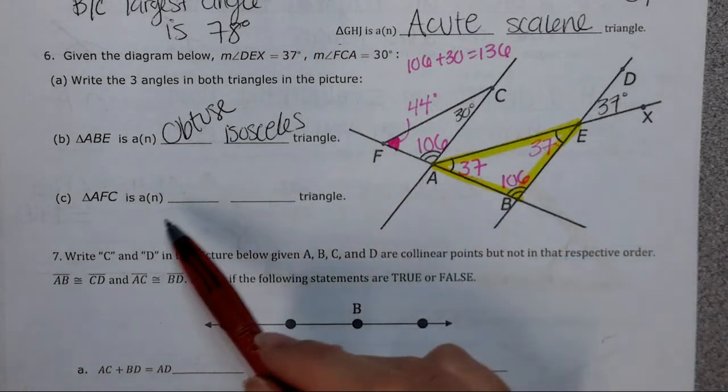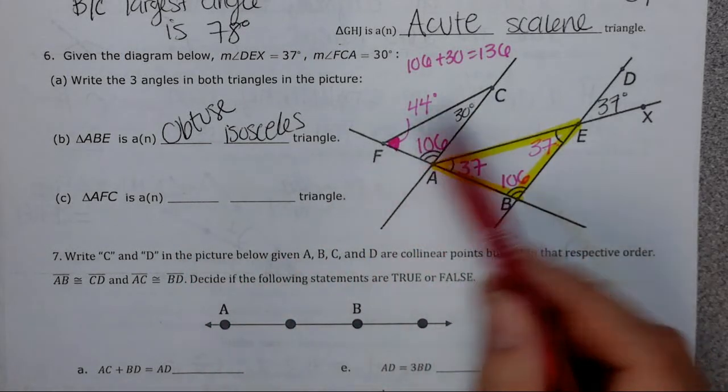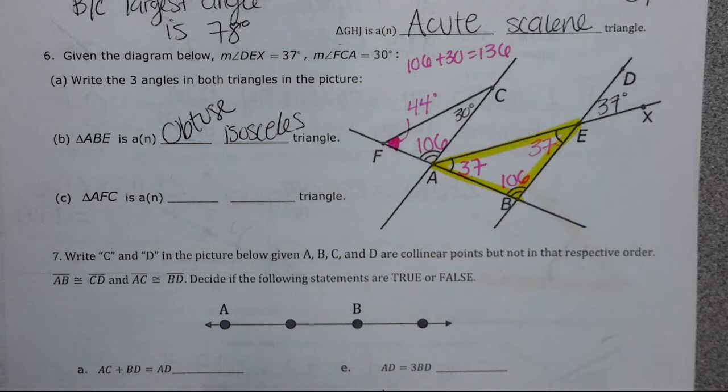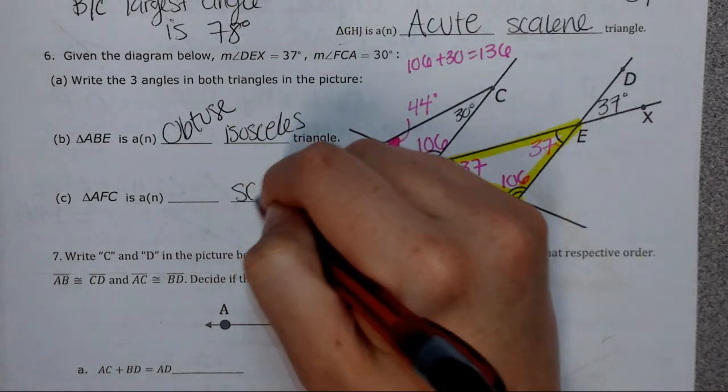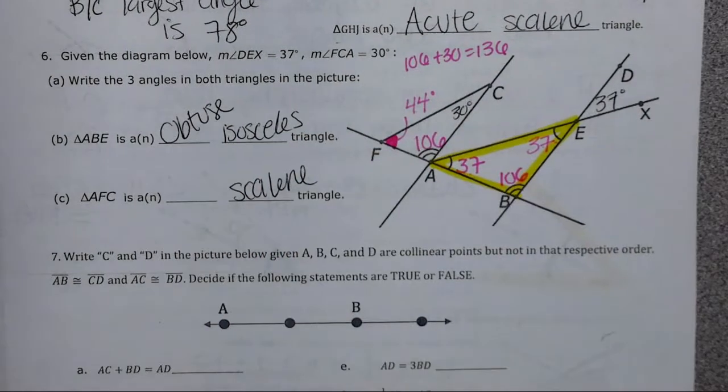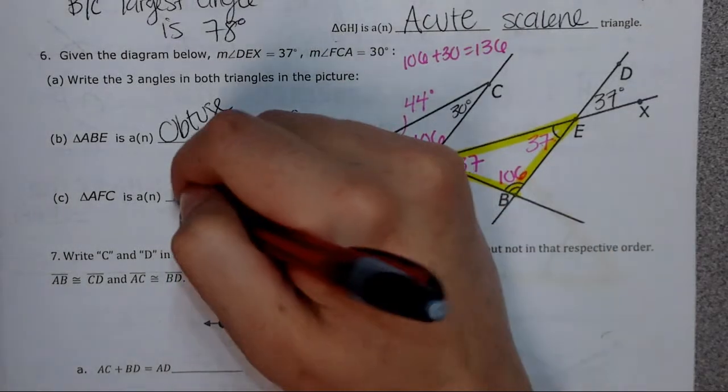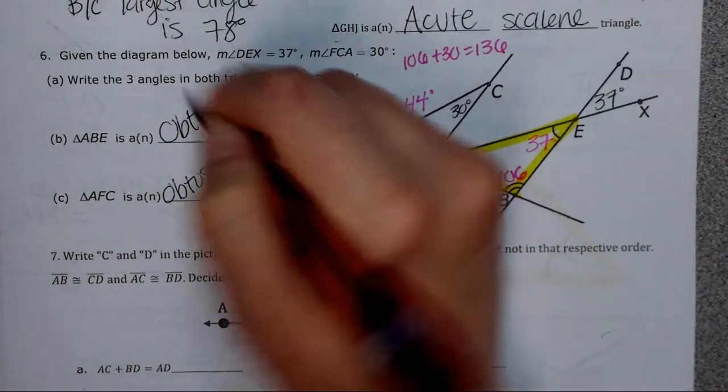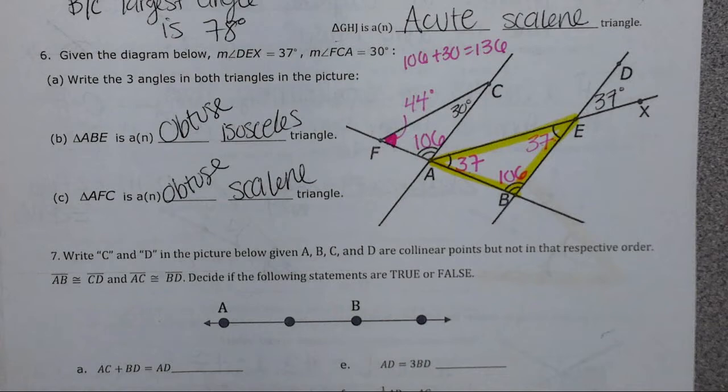Okay, next, AFC. So all 3 angles are different, which means that all 3 sides will be different. So this is scalene. And then it has 1 obtuse angle, so this is obtuse scalene. Okay.